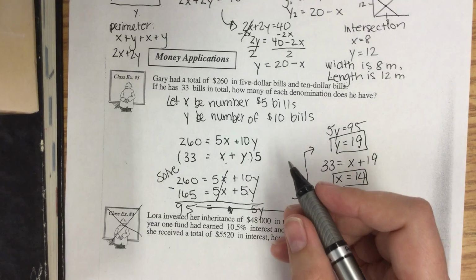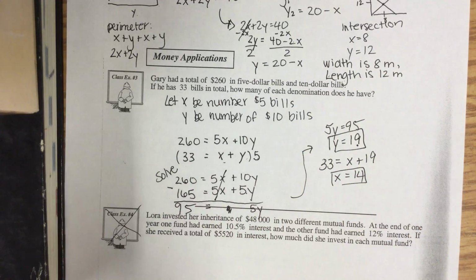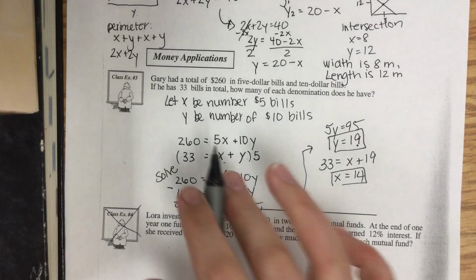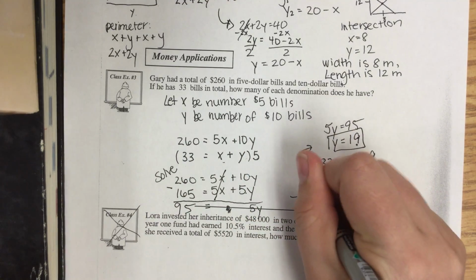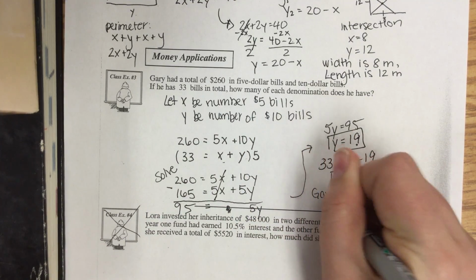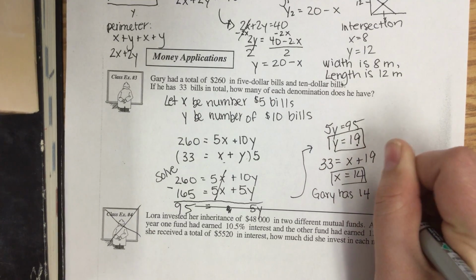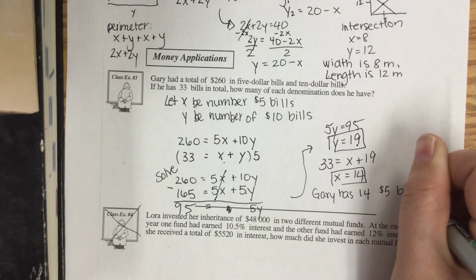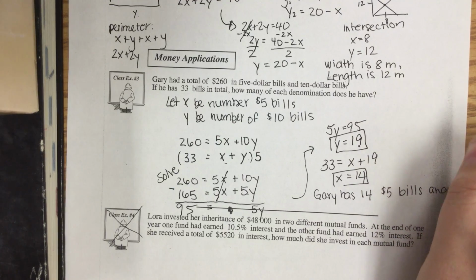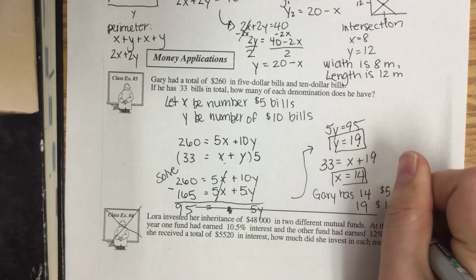I go back to the context of my problem, and I want to state what this meant. And so x was the number of $5 bills, so I could say something like Gary has 14 $5 bills and 19 $10 bills.